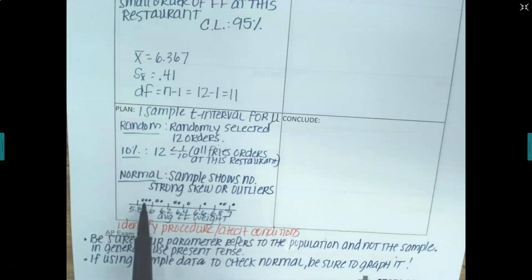So once you have all of these graphed, you want to look at it, and so we can see how they're pretty evenly distributed across here. None of these appear to be outliers. So you want to make the statement that the sample shows no strong skew or outliers.